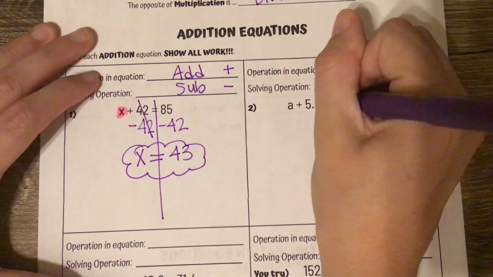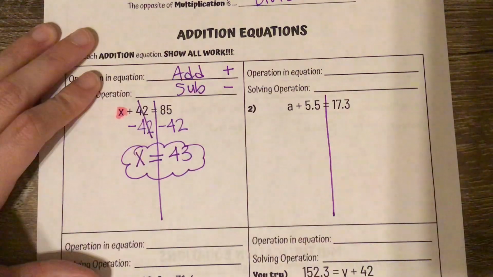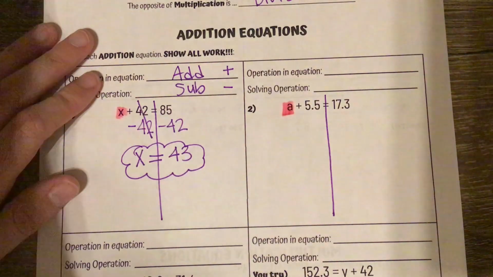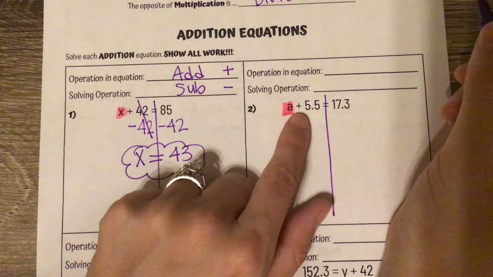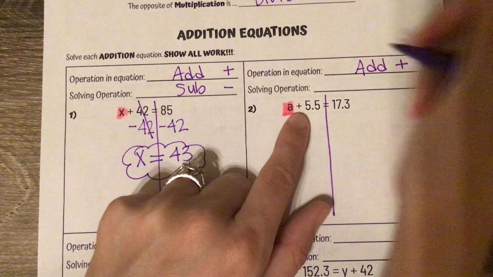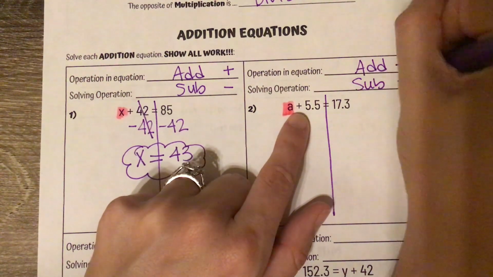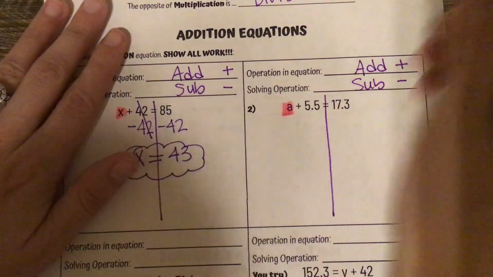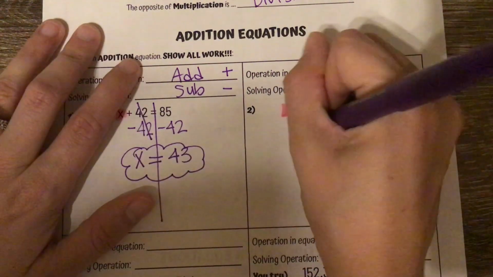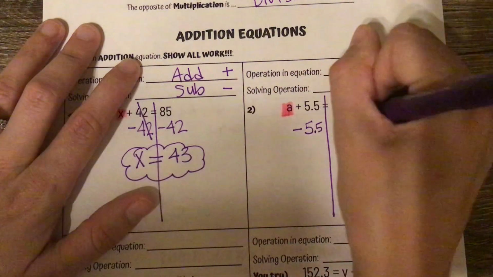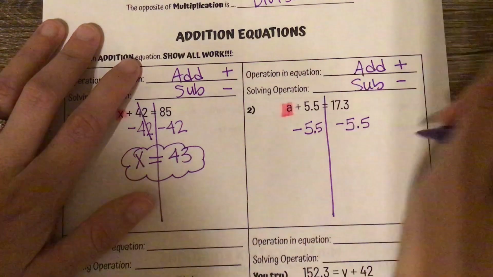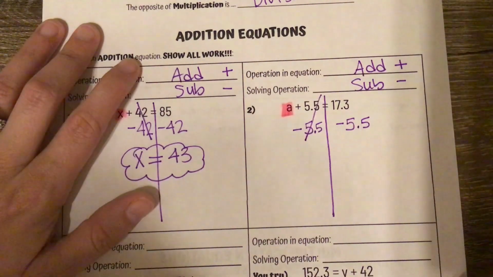Next one, number 2, drawing our line down the equal sign, highlighting our variable. What operation do we see? We see addition. So the opposite is to subtract. I'm subtracting whatever number's on the side with the variable, which is 5.5, and we are doing that to both sides. So on the side with the variable, it should cancel out.